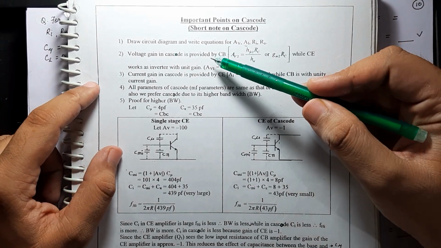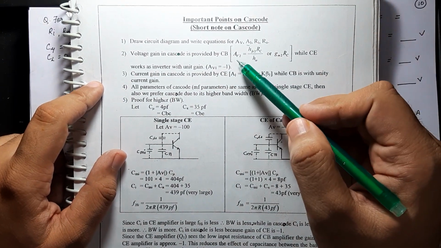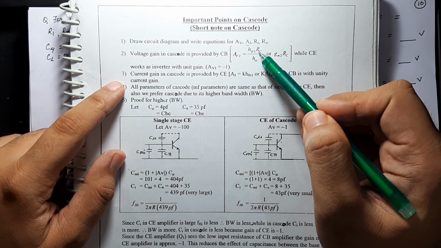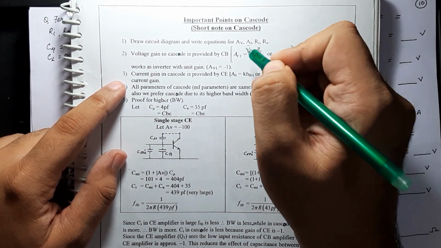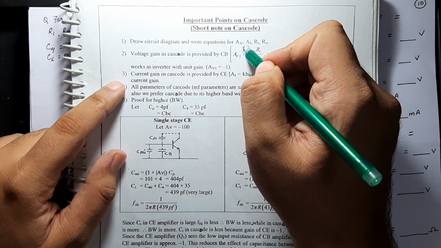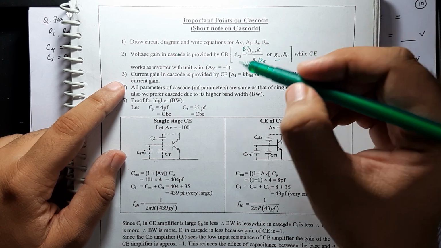Now, voltage gain in the Cascode is provided by CB, the gain of which is given by AV2, which is nothing but hfe2 RC upon hie. hie is also known as r pi. hfe2 is also known as beta. So beta upon r pi will give you gm. This we had discussed in the previous numerical.